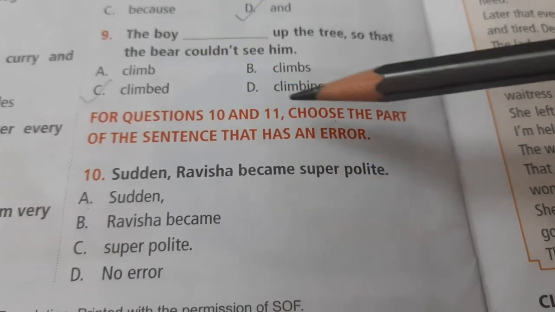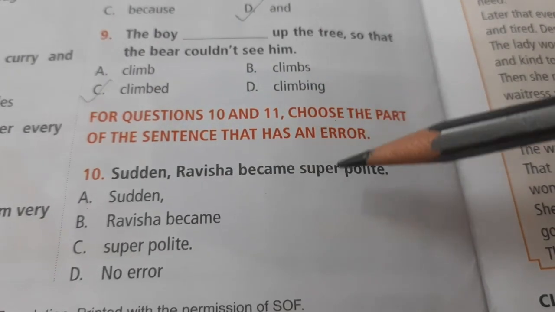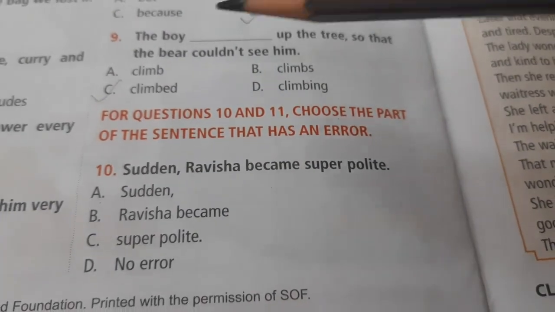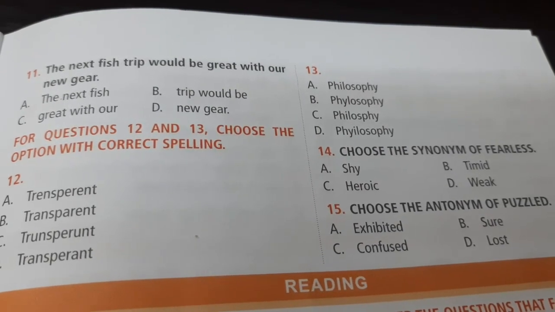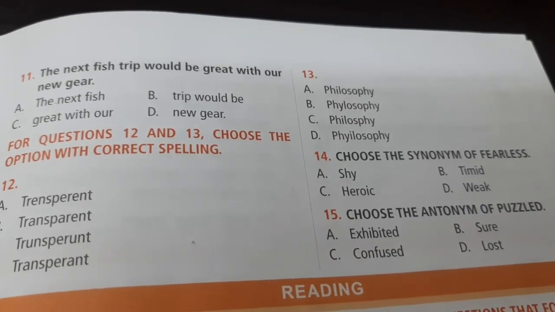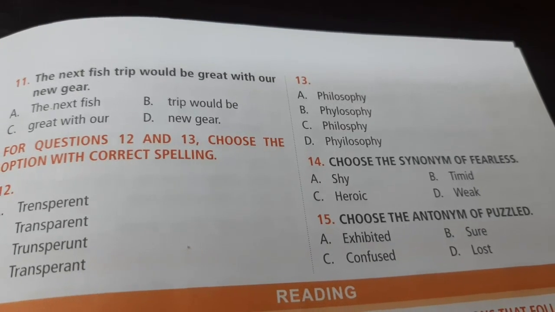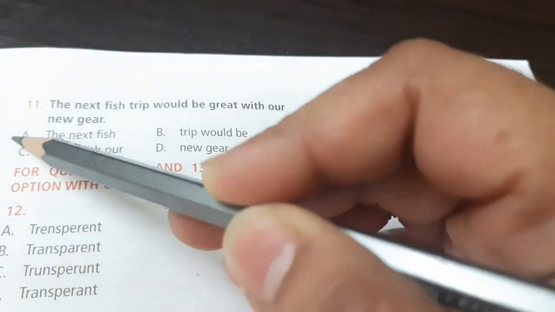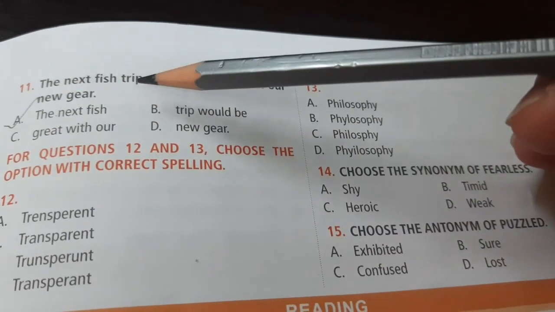The next section, for question 10 and 11, choose the part of the sentence that has an error. Sudden Ravisha became super polite. It should be suddenly. अचानक से Ravisha became super polite. That is why the error is in sudden. Next question, question number 11. The next fish trip would be great with our new gear. The next fish trip. You don't need to say that, right? You can just say the next trip, or maybe the upcoming fish trip, right? So that is why A is the answer which is having error in this particular sentence, the next fish trip.